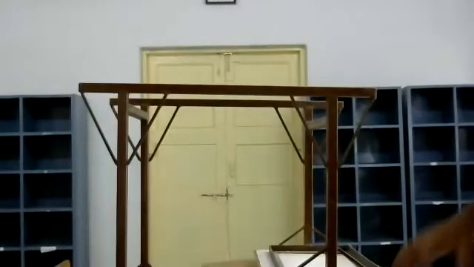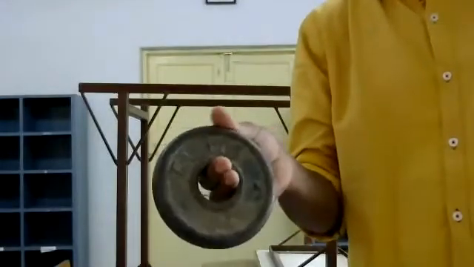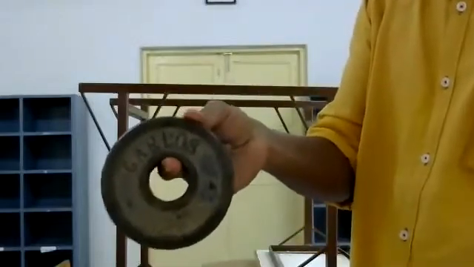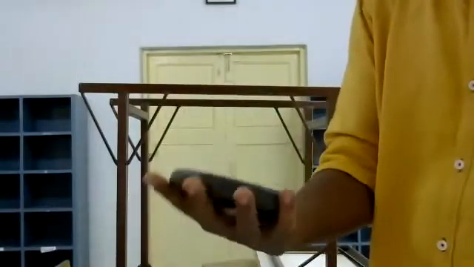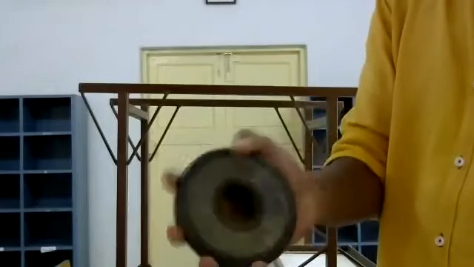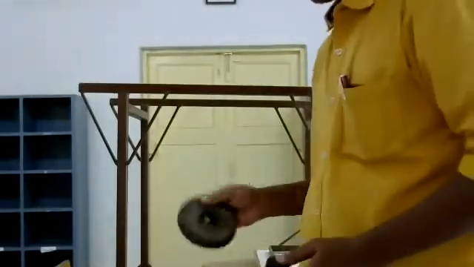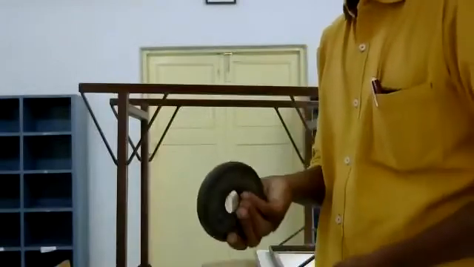Okay, so I have with me a small weight. This is what you use in the gym for lifting weights. I have just borrowed one from the school gym. It's a fairly heavy piece of iron, 5 kg, 2.5 pounds it says. So what I'm going to do is tie some strings onto this.